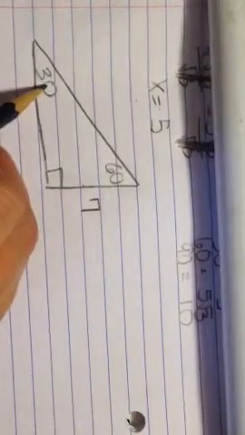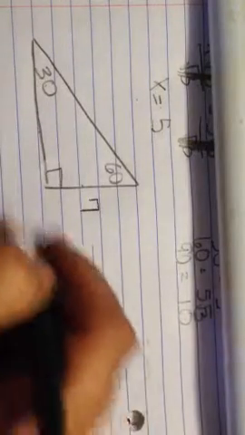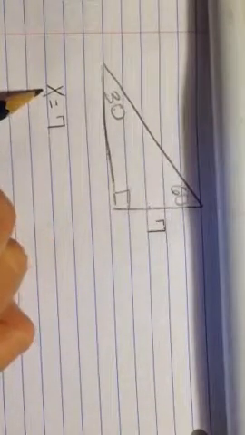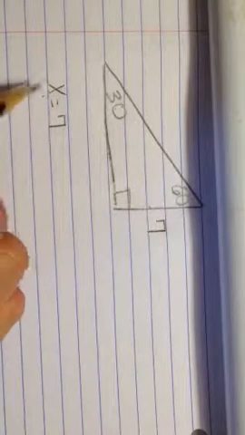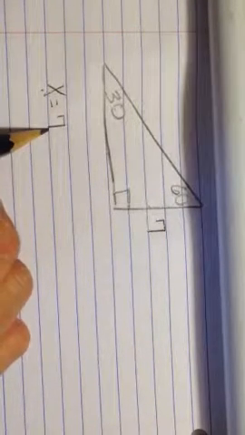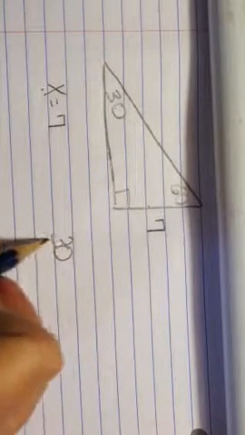So I know 30 degrees, and that's x. So I know that x equals 7. Do I know what x equals? Yes. I don't have to divide, I don't have to multiply, I already know x equals 7. So now let's put it into our other puzzle pieces.